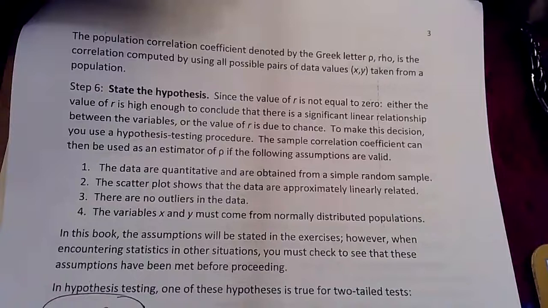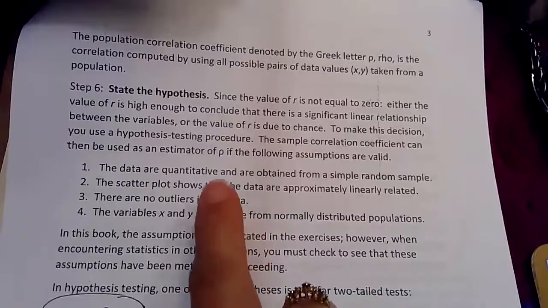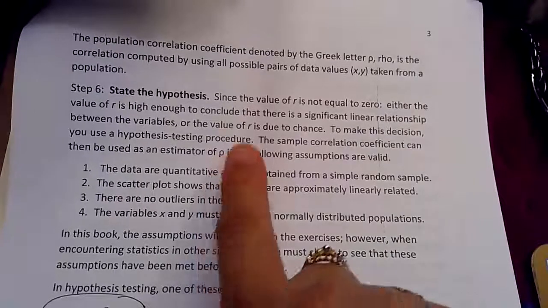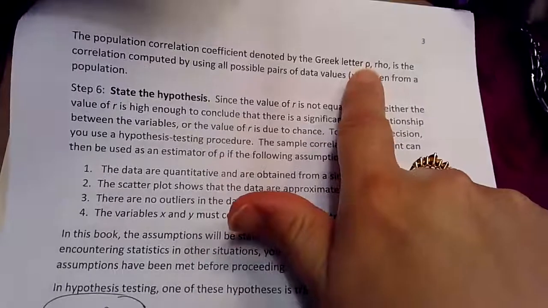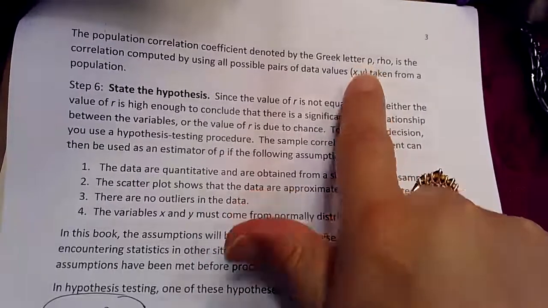To make this decision, you use a hypothesis testing procedure. The sample correlation coefficient can then be used as an estimator of our rho value. So see this right here. That's the Greek letter rho value.